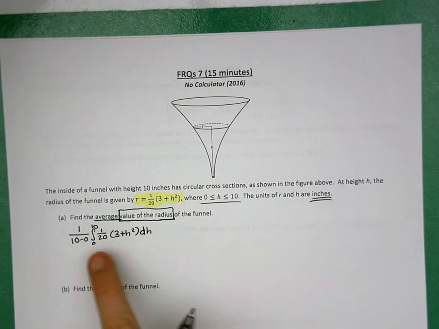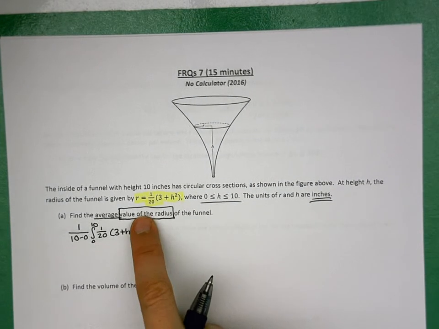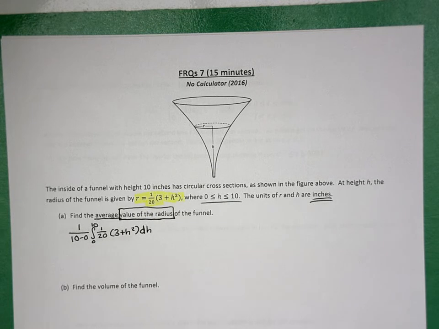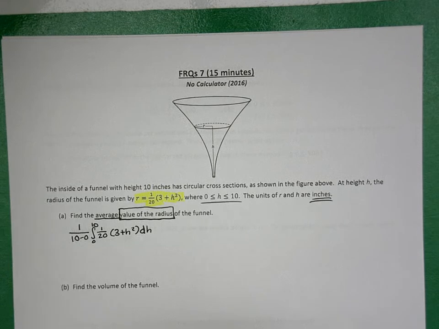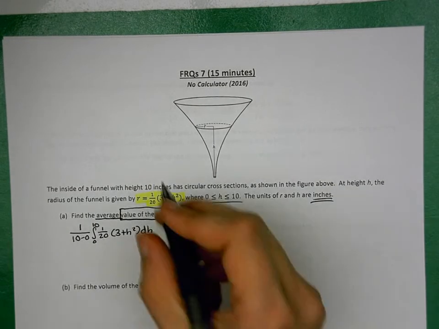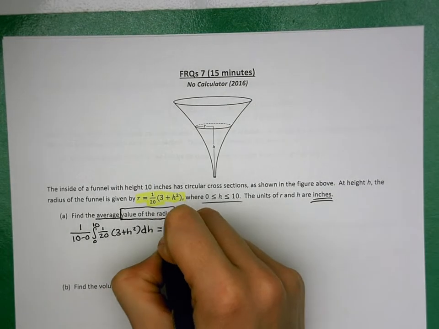If it was average rate of change of the radius, a rate, remember, is a derivative, so then we'd be doing 1 over b minus a times the integral of the derivative of r, and that's what would get put inside the integral. So I think there was one of those in the accumulation video, if I remember correctly. Although if you can't find it, let me know. I'll find exactly where it is if you want to see an average rate of change as opposed to an average value, okay? And so then integrating this, we have our 1/10.